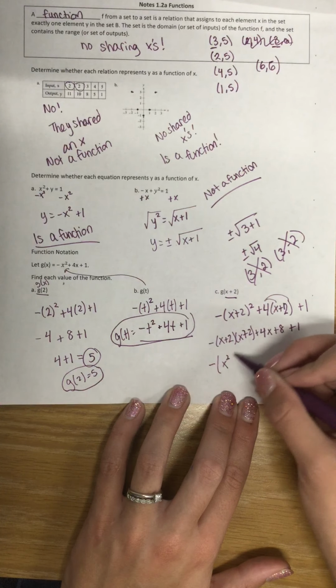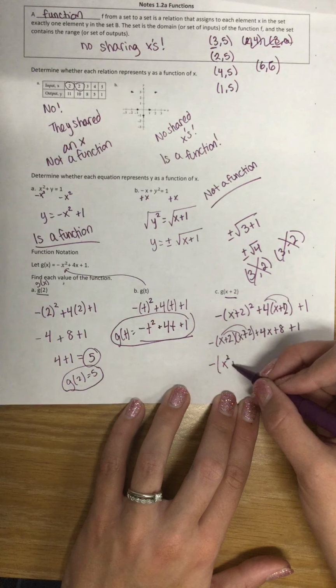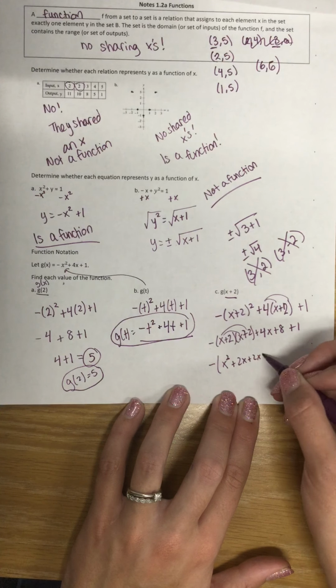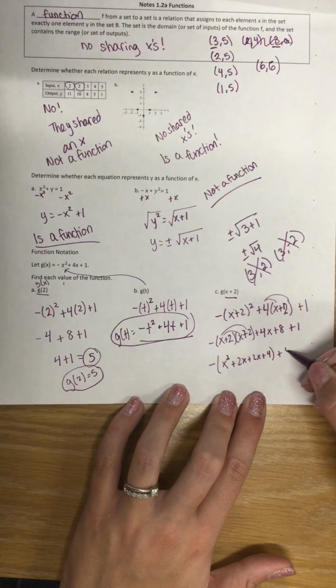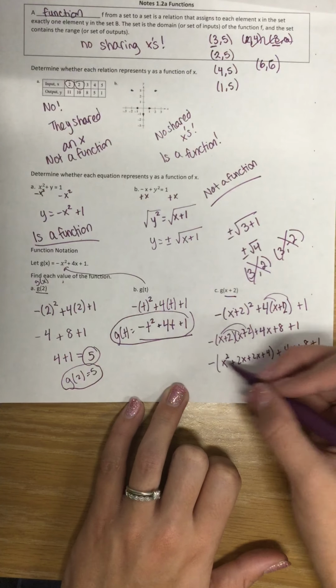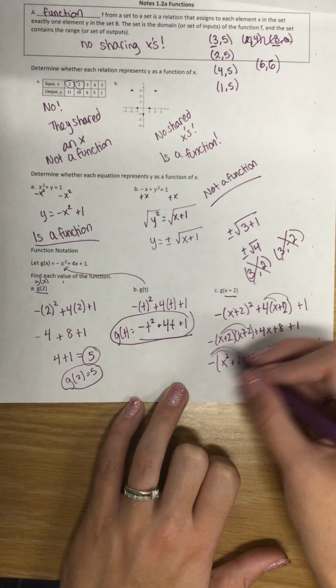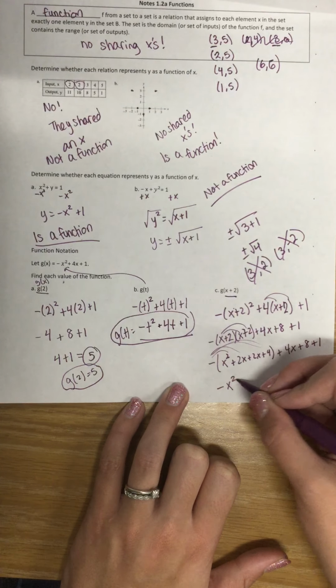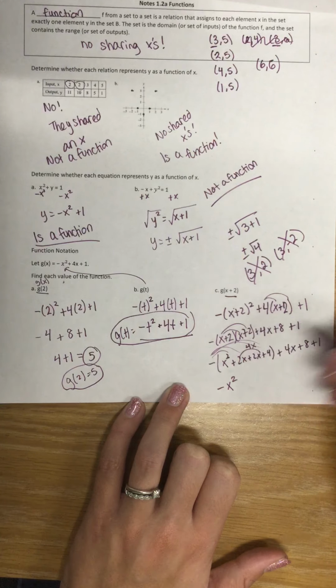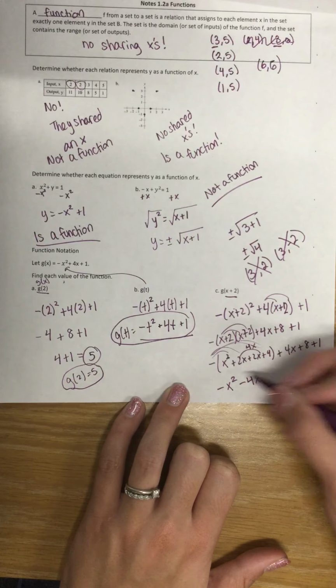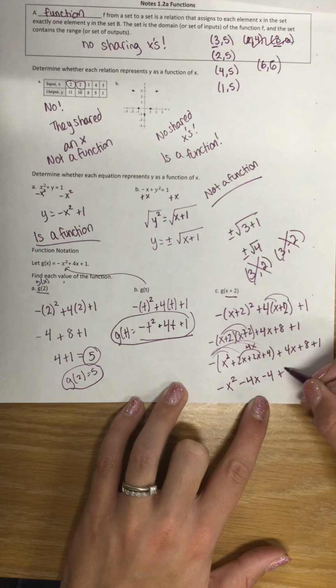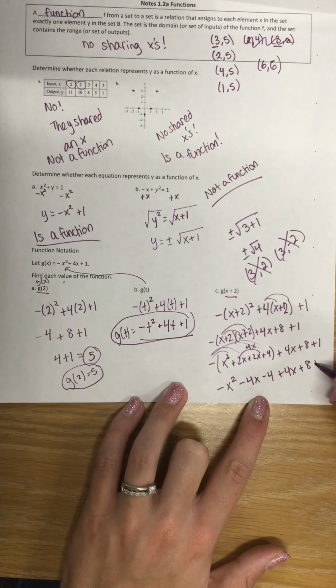So I get x squared first, outside, inside, last, plus 4x plus 8 plus 1. And then this negative is going to distribute to everything here. So I get negative x squared, negative 4x, negative 4, plus 4x, plus 8, plus 1.